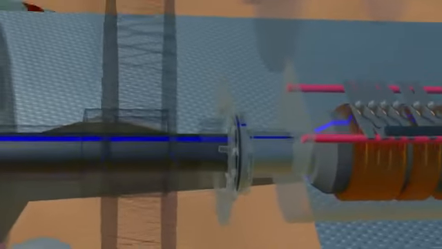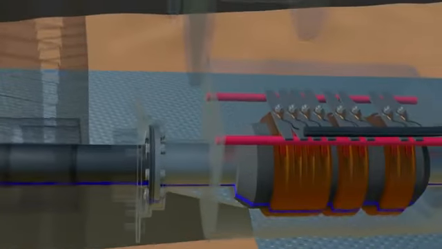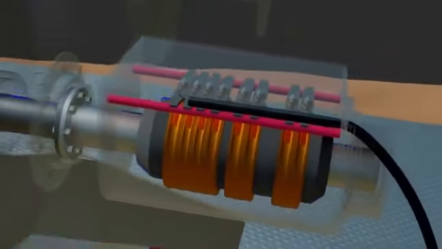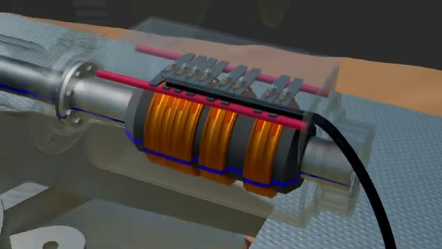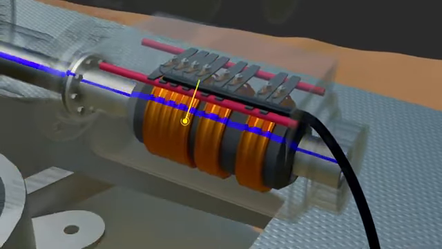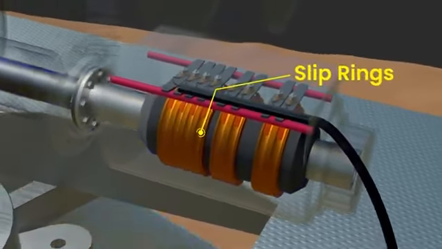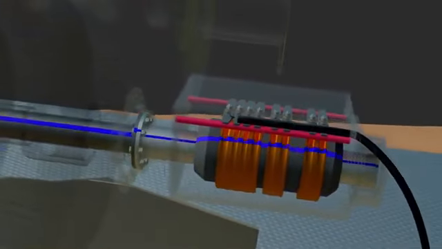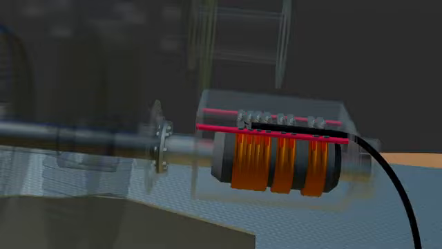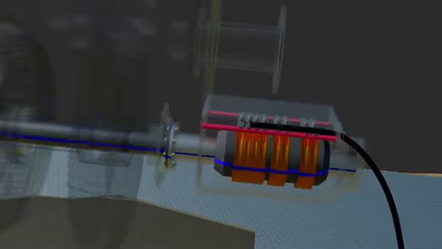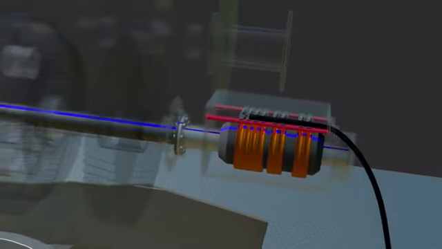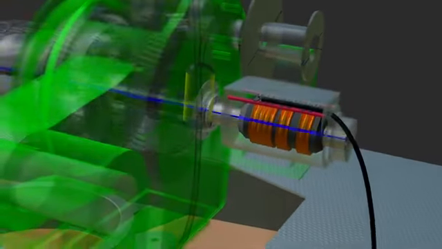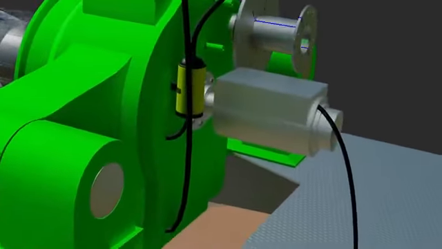A slip ring assembly is directly connected to the hollow shaft extending from the gearbox. This equipment enables the transfer of electrical power and data signals between rotating and stationary components. The slip rings rotate with the shaft, while stationary carbon brushes slide on the rings, maintaining continuous electrical contact. Wires connected to the brushes are routed to the nacelle control unit. Through the slip ring system, power for the pitch motors and data signals from the hub sensors are transmitted to and received from the nacelle control unit.